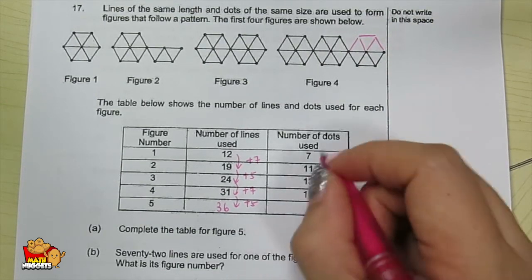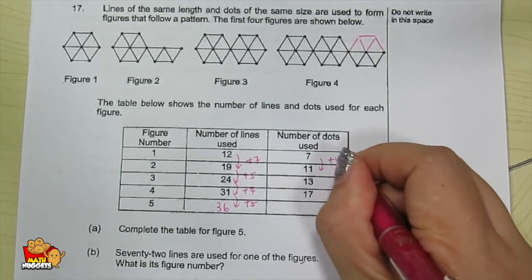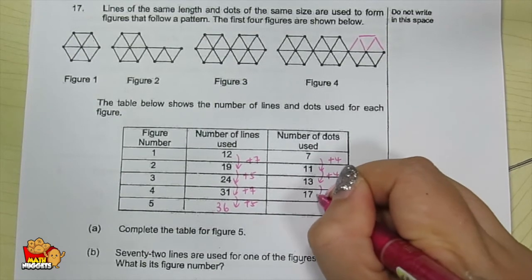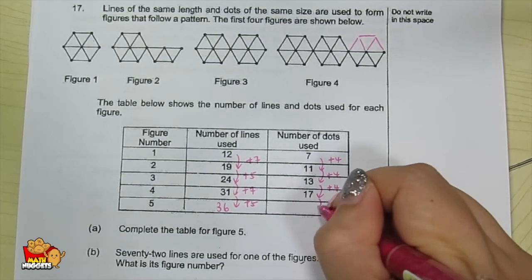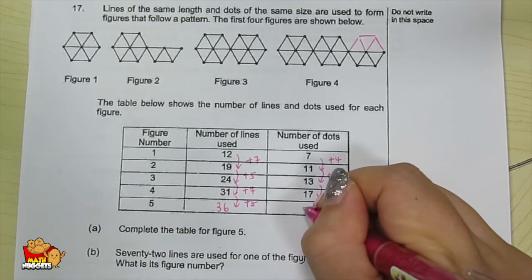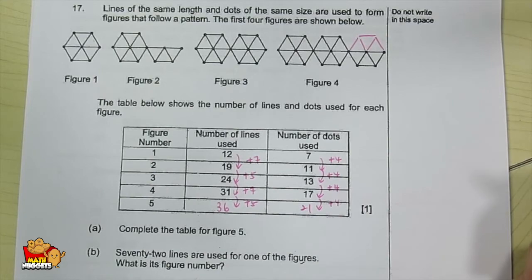Okay, number of dots used, plus 4, plus 4, plus 4. So the next one will be plus 4 as well. So 17 plus 4 is 21. So that's part A.